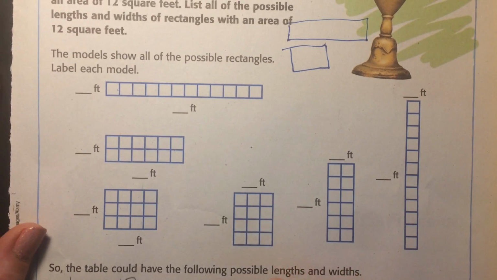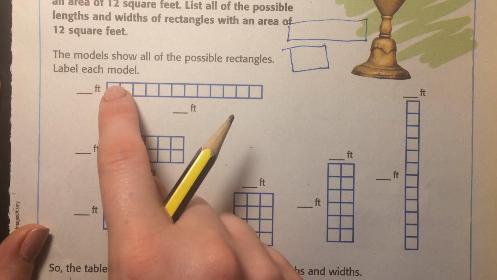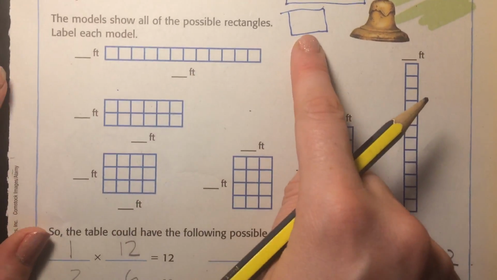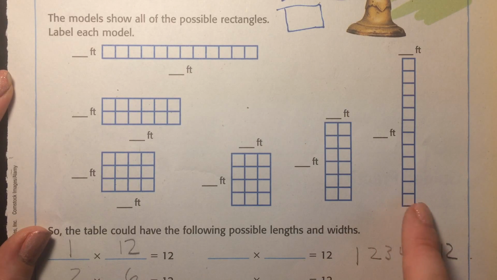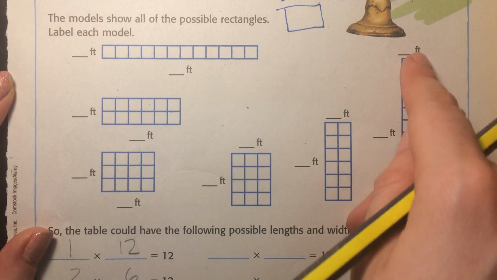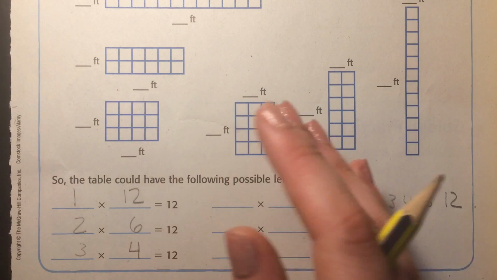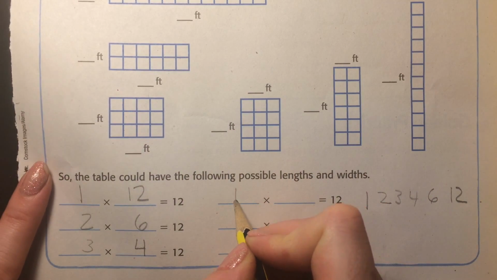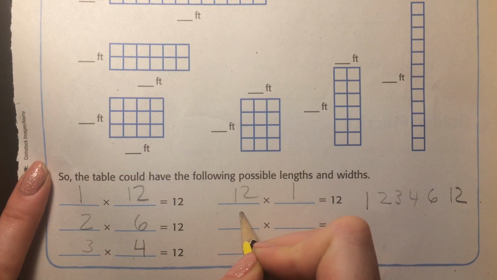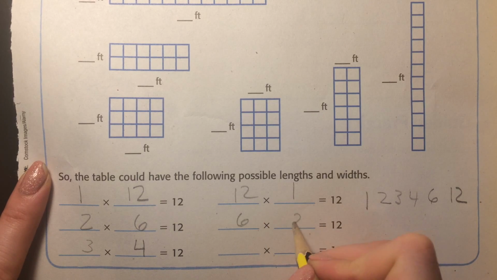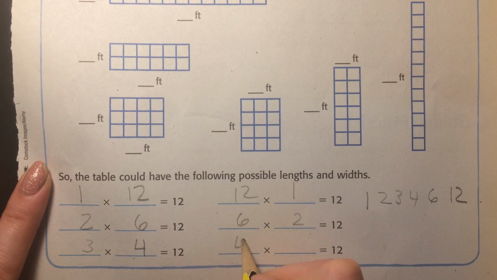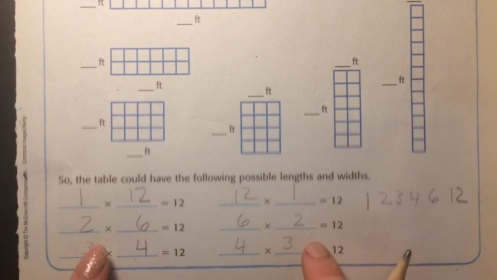Because if you're talking about a table, it could be short and then really long, or it could be very tall, right? So you could flip the object. So you could do 12 times 1, or 6 times 2, or 4 times 3. But really, it's basically the same thing.